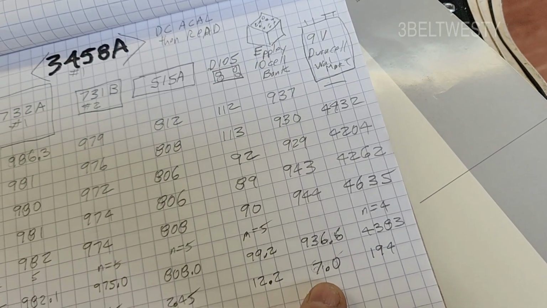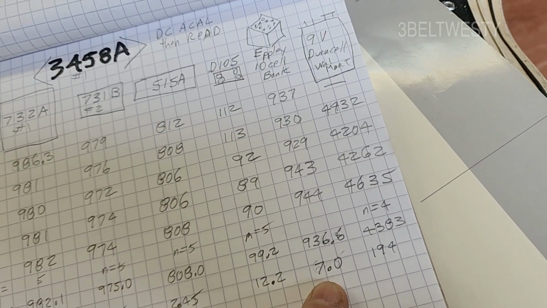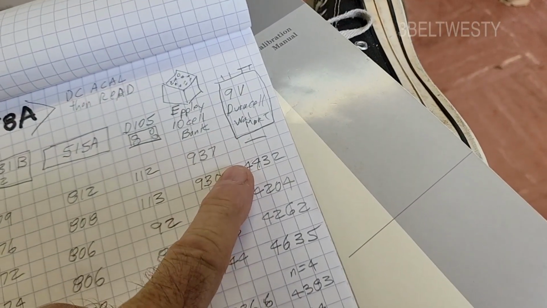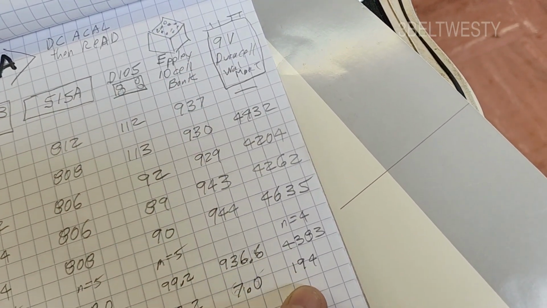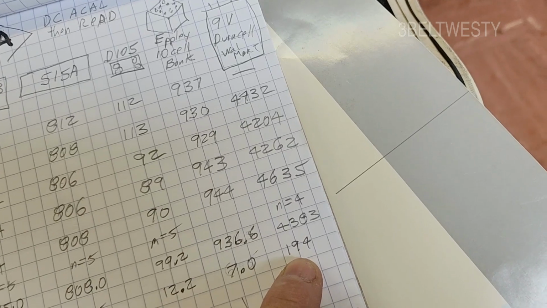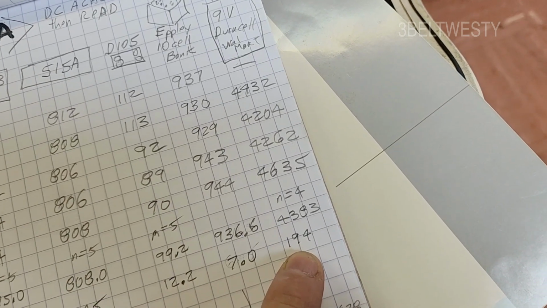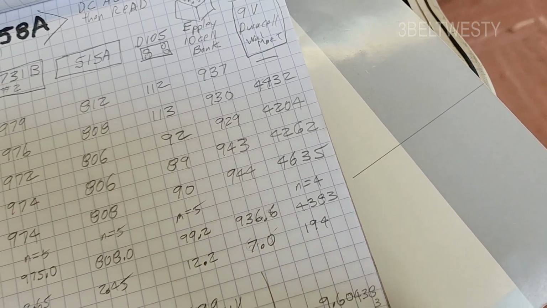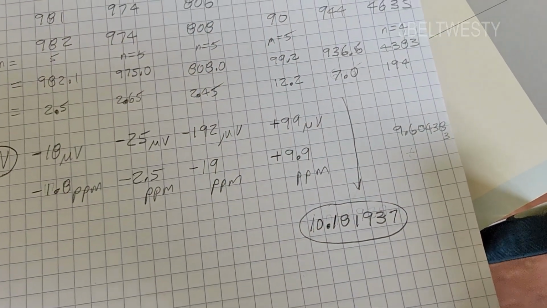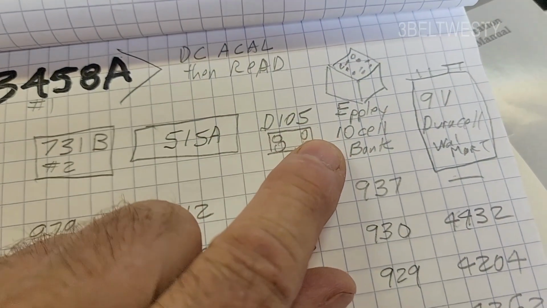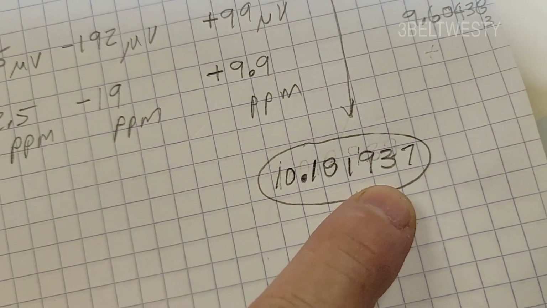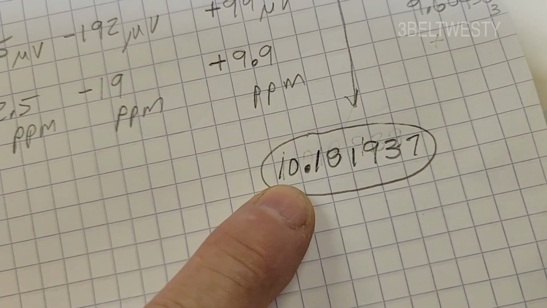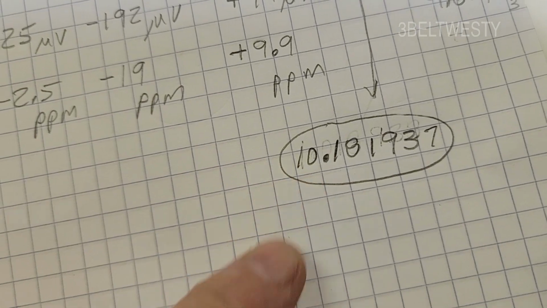That's 7 microvolts. And then here's the 9-volt battery for kicks. It's 194 microvolts standard deviation. This particular Epley 10-cell bank actually averages out to this. So it's got 10 cells in series.